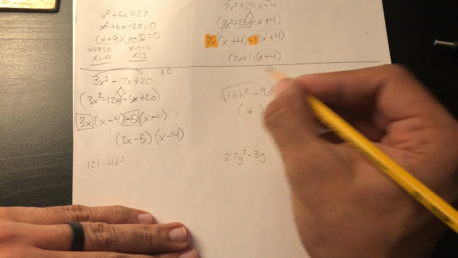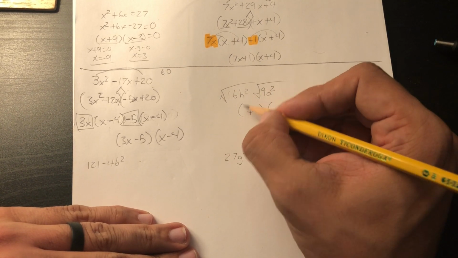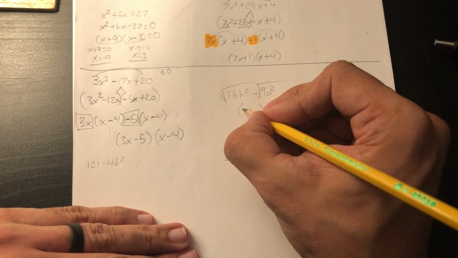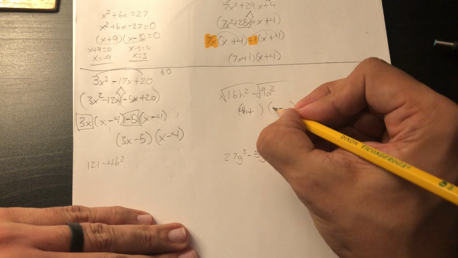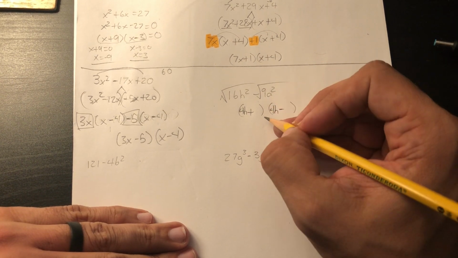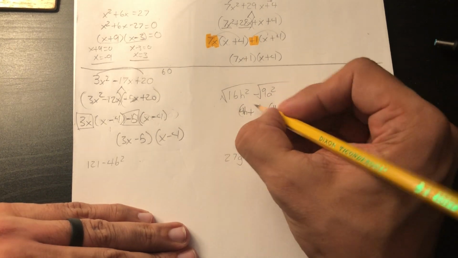I have to just square root the front and square root this, and our results should go here. So what times itself makes 16h squared? It's going to be 4h. 4h also goes here. And then what number times itself will make 9a squared? It will be 3a.